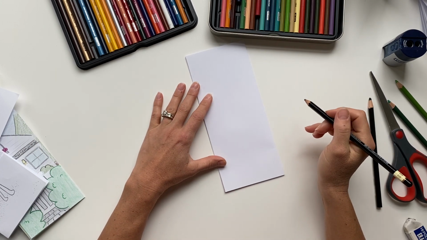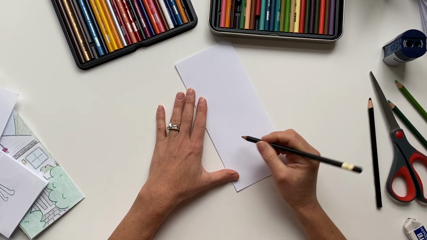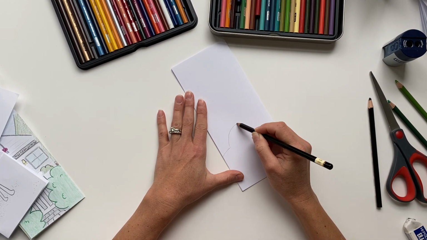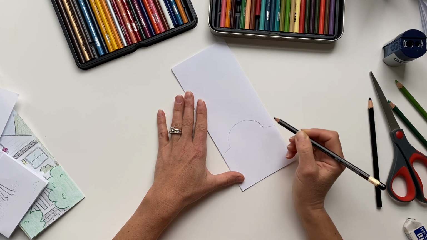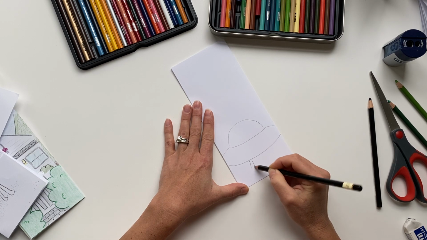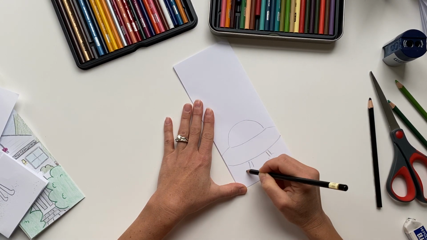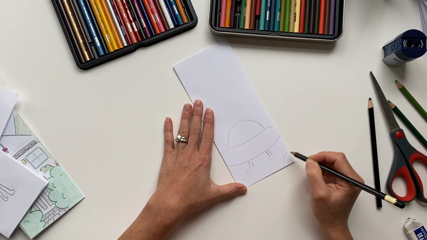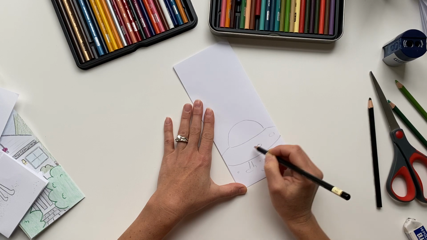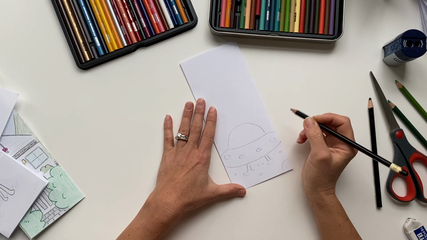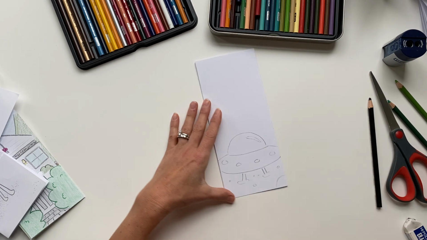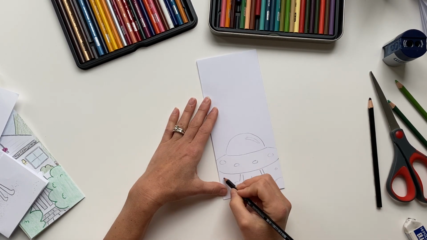So let's say, what am I going to draw today? Let's just sketch out maybe. Let's see if you can tell what I'm about to sketch out. Maybe let's do a light reflection there from the sun.